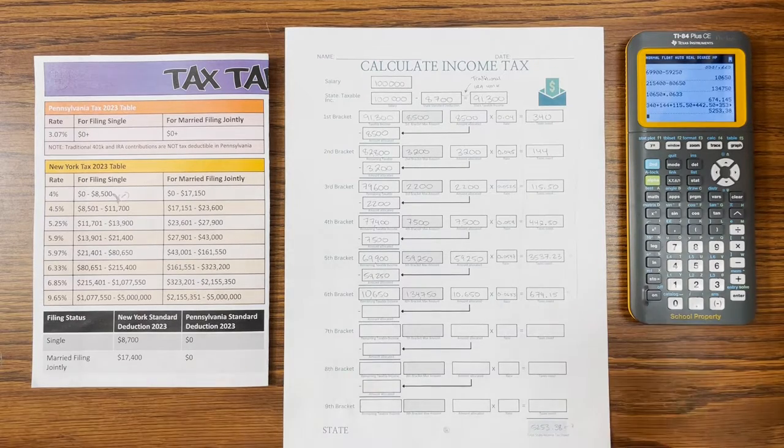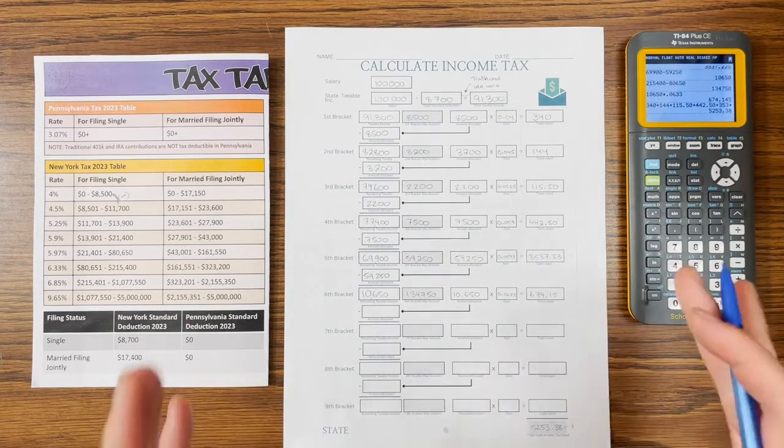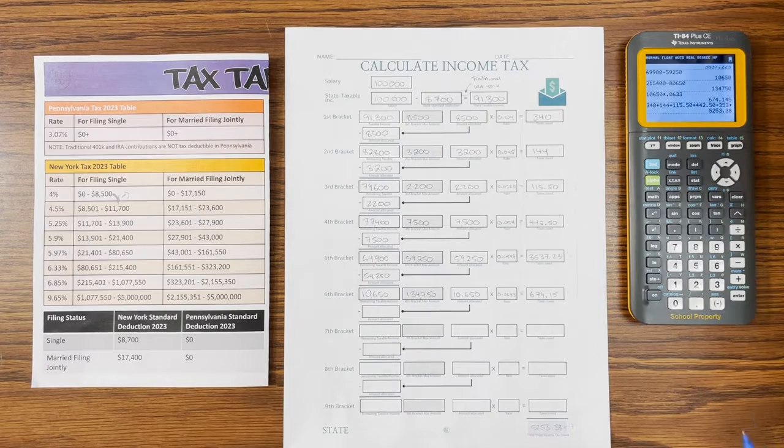All right. Thank you for doing this one with me. So this is the income taxes for New York State, not New York City, just New York State. If you are in New York City, I think you would have a different set of tax rates. And if you have any questions, please leave them in the comment section below in this video.